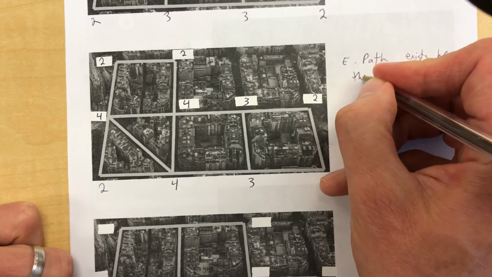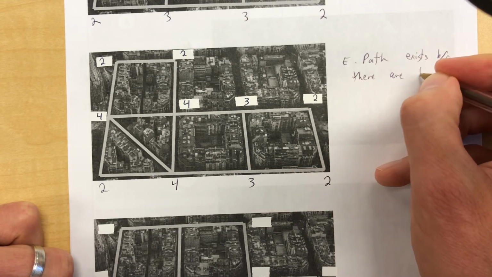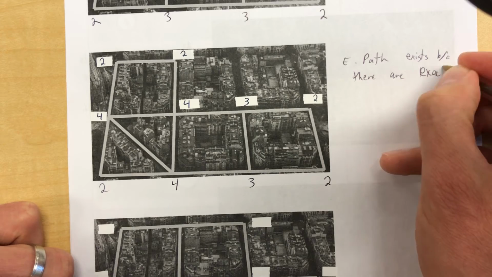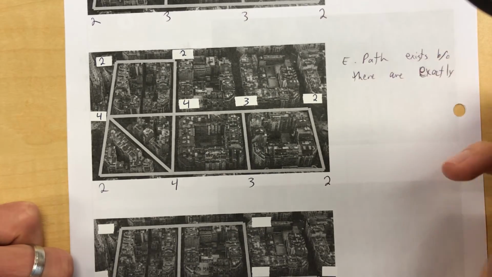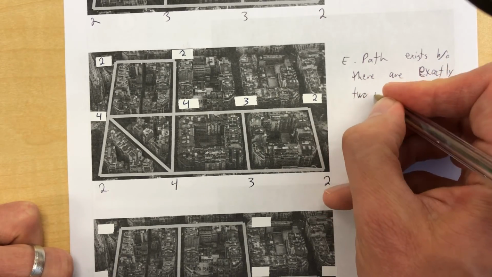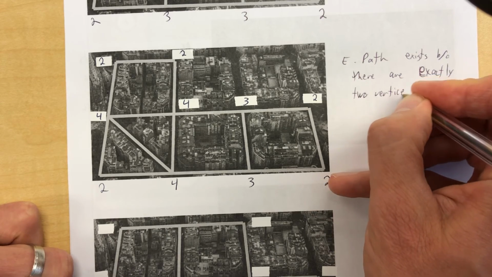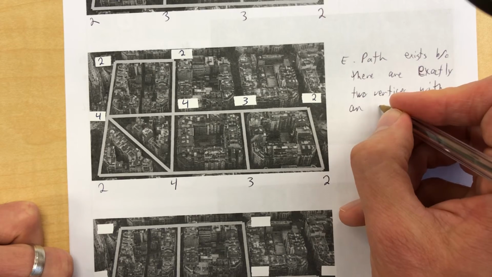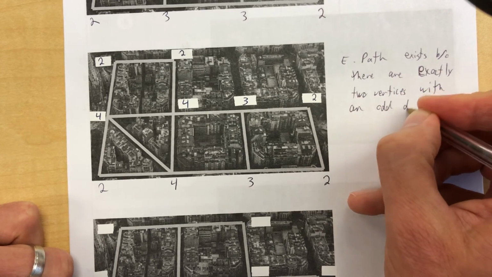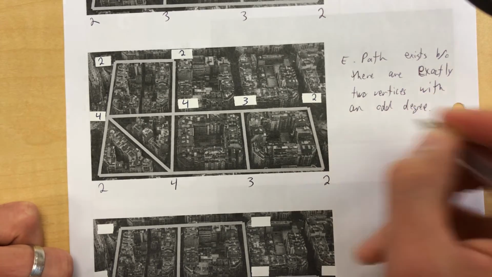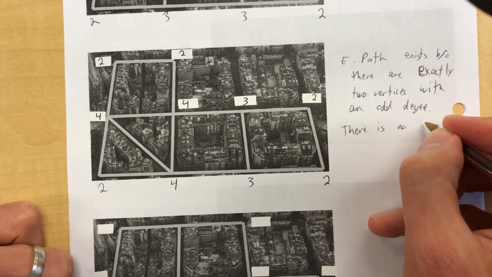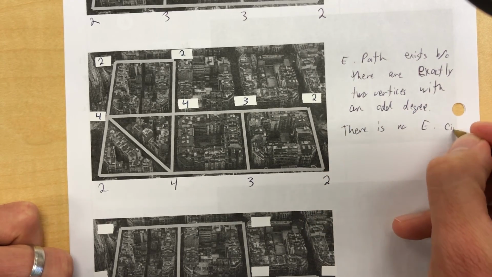because there are exactly, how do we turn that into an E? Exactly, there we go. Let's not get ahead of myself. Exactly 2 vertices with an odd degree. There is no Euler circuit.